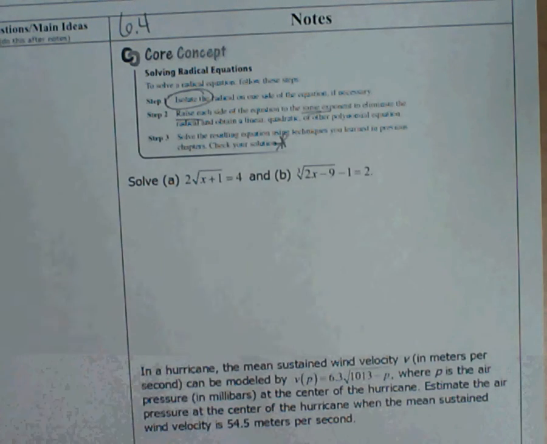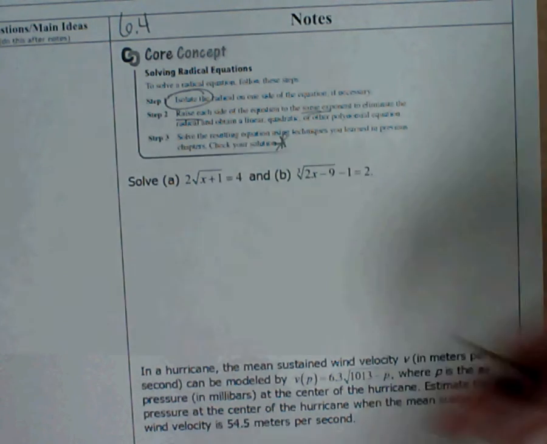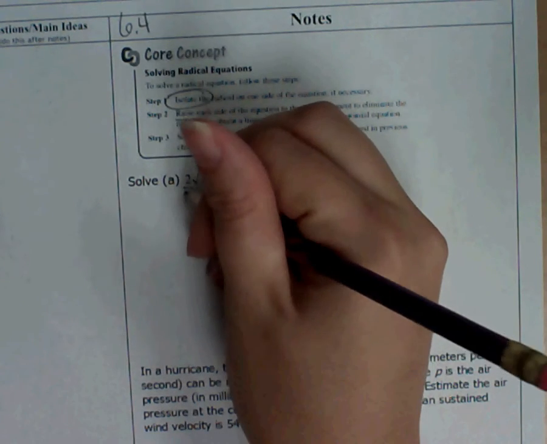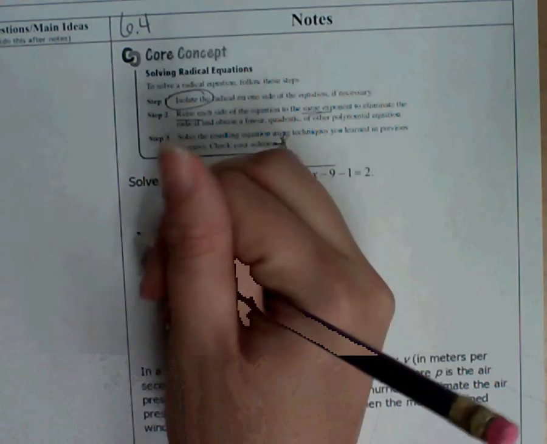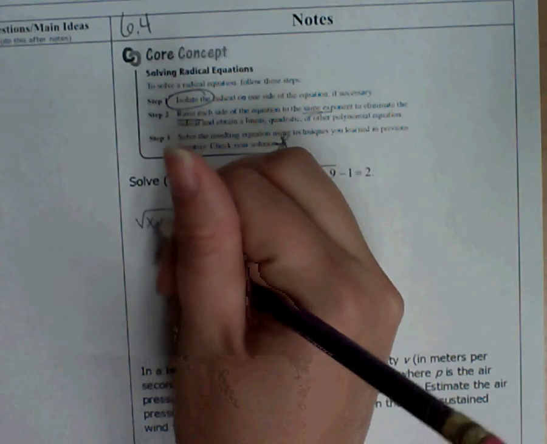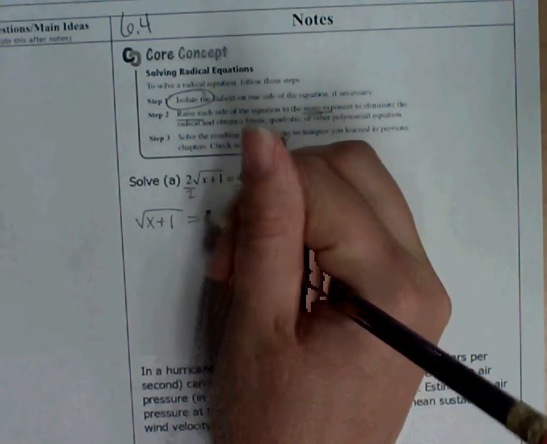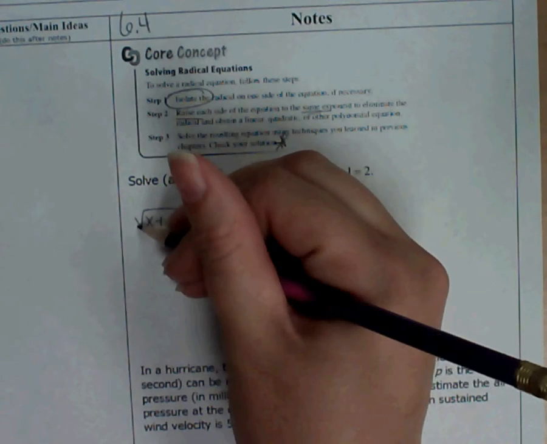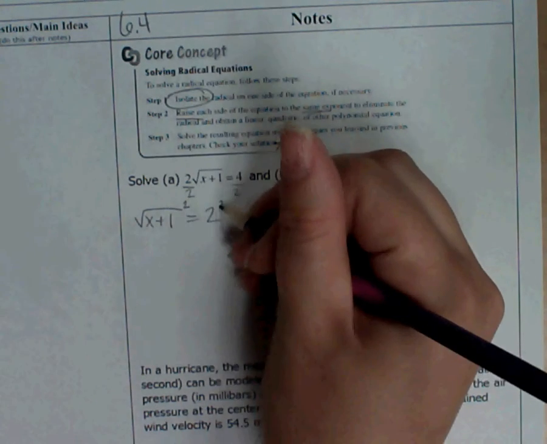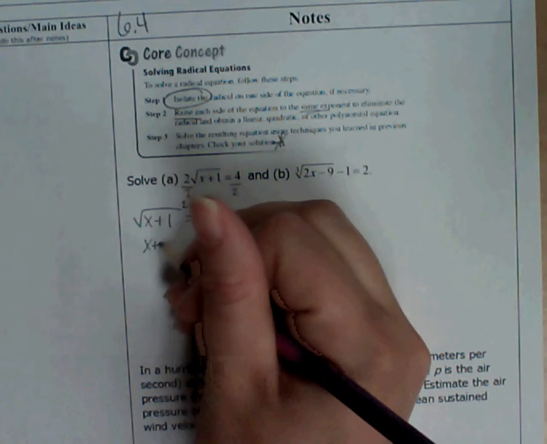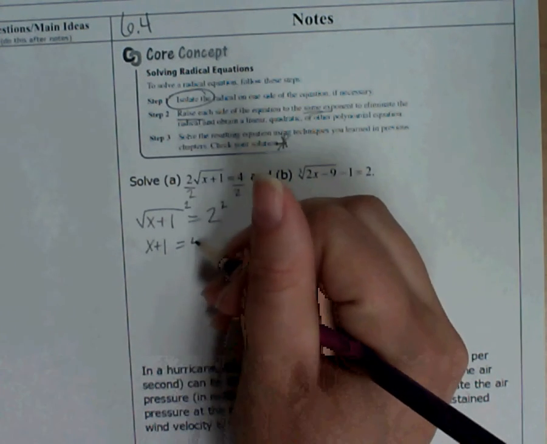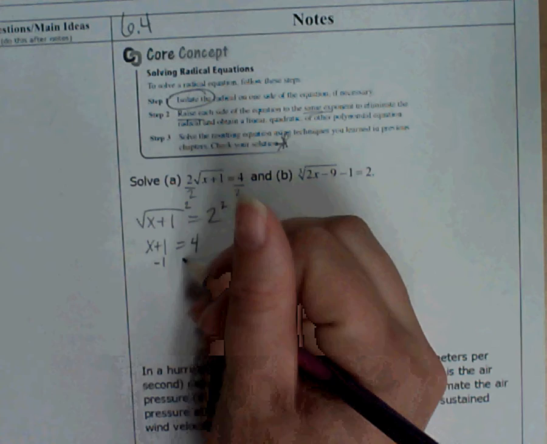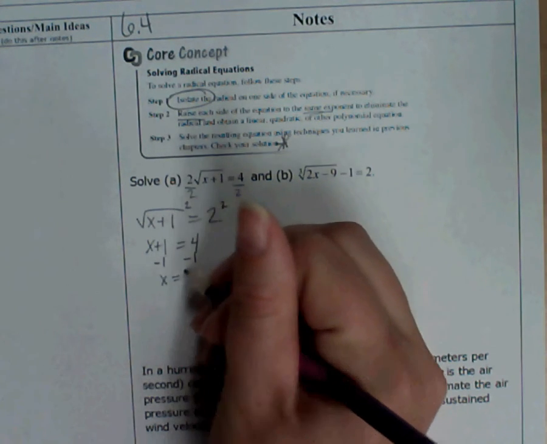So with A, we have solve 2 root x plus 1 equals 4. So we want to get the radical by itself. I'm going to do that by dividing both sides by 2, and I get the root of x plus 1 equals, and 4 divided by 2 is 2. Then I'm going to raise each side to the same exponent. So the way I can undo a square root is to square both sides. So that gives me x plus 1 is equal to 2 squared, which is 4. Subtract 1, x equals 3.